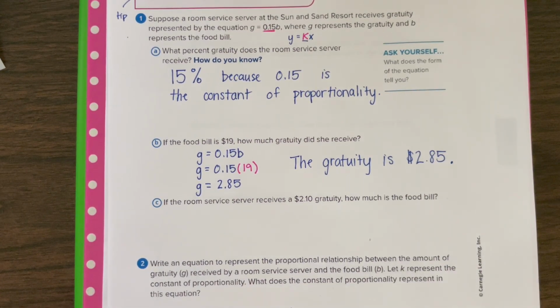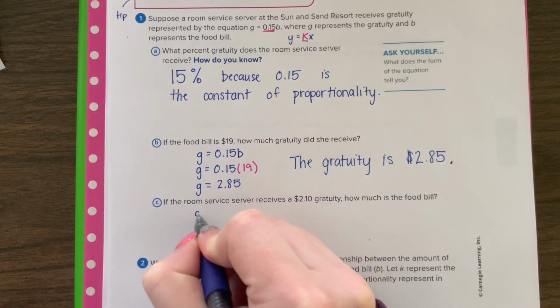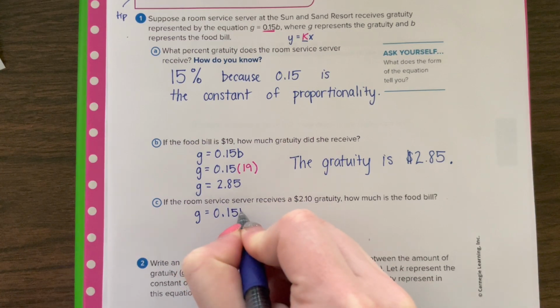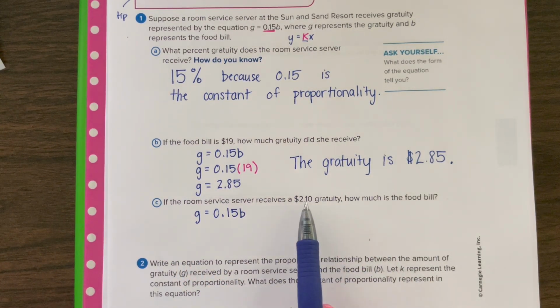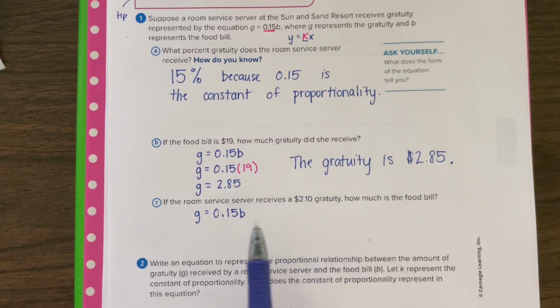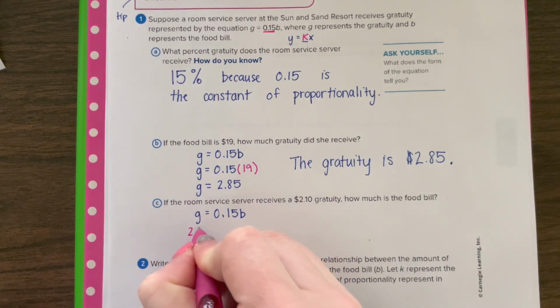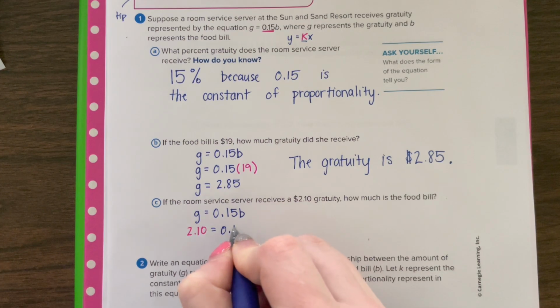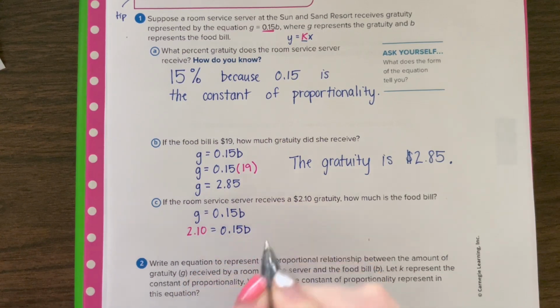Now let's do part C. If the room service server receives a $2.10 gratuity, how much is the food bill? So we're going to do the same thing. G equals 0.15B. Now this time, the $2.10 is talking about the gratuity. So we're plugging that in for G. So we have $2.10 equals 0.15B.